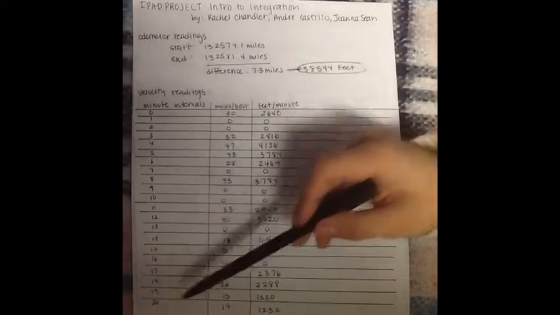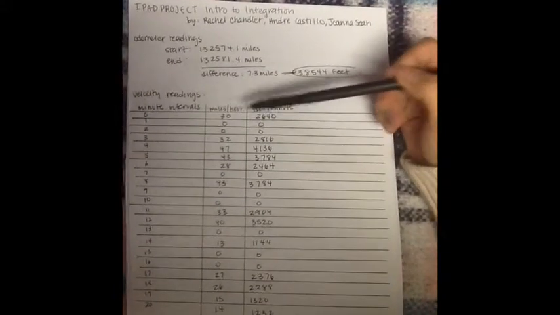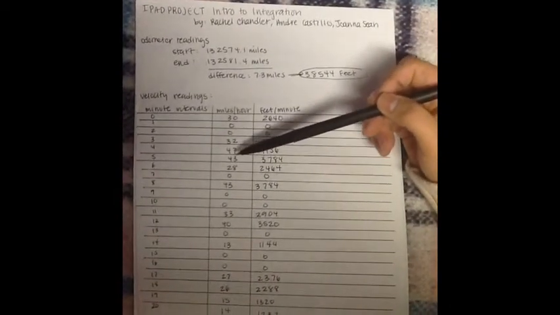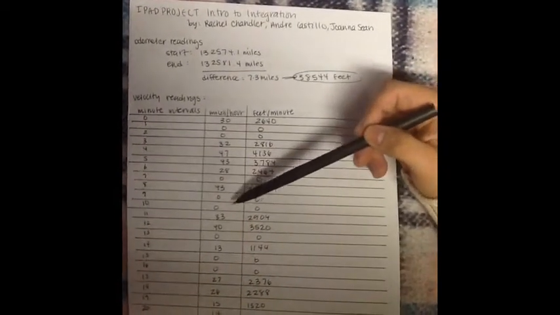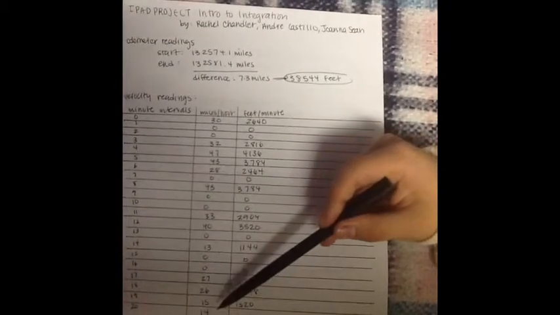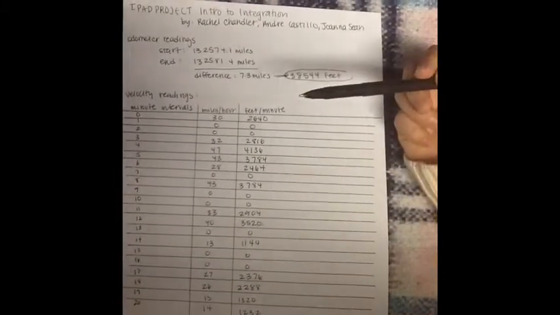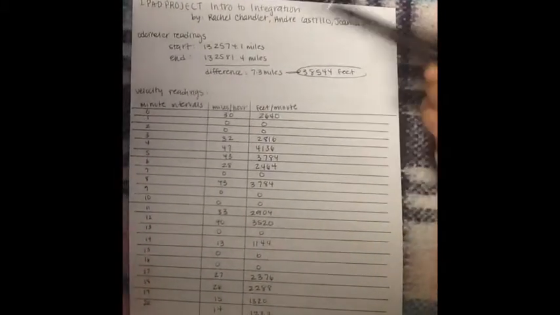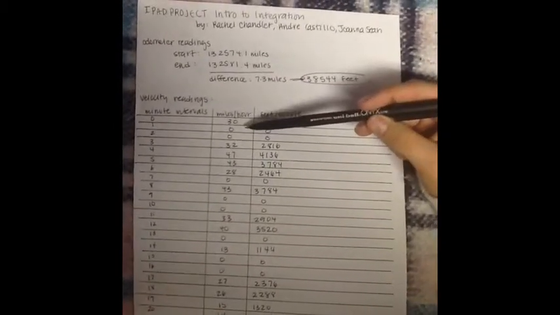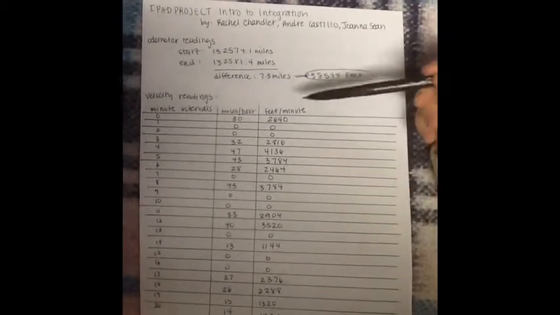For our velocity readings, we decided to drive around for 20 minutes straight. So we have 0 through 20 in our minute intervals, and then we took our miles per hour at each interval, which was 30, 0, 32, 47, 43, 28, 0, 43, 0, 38, 33, 40, 0, 13, 0, 27, 26, 15, and 14. These represent what our speed at that point in time was during our car ride. Then from there we did simple math to turn the miles per hour into feet per minute.